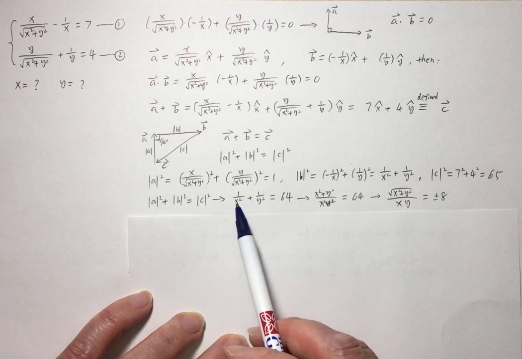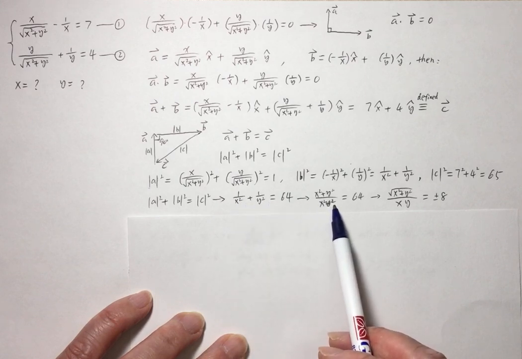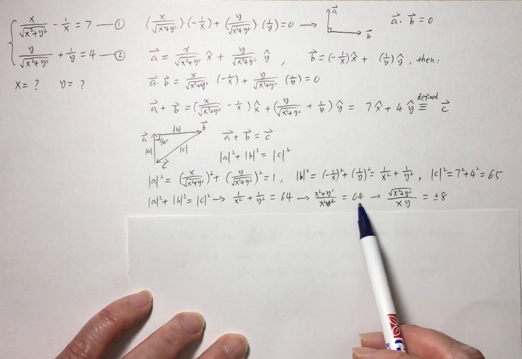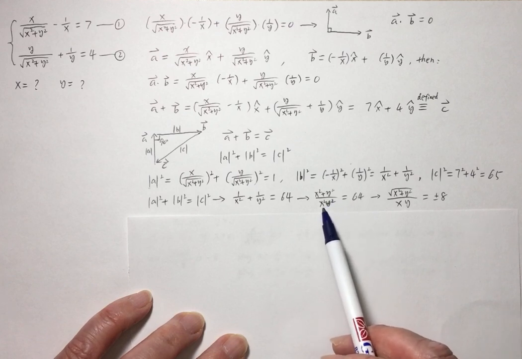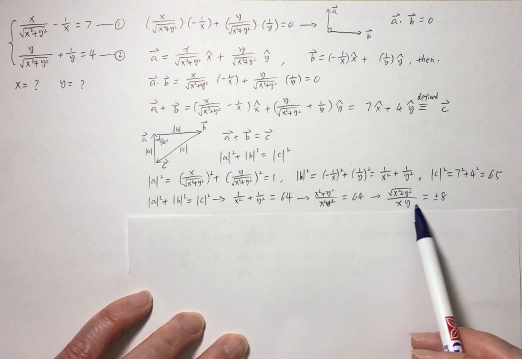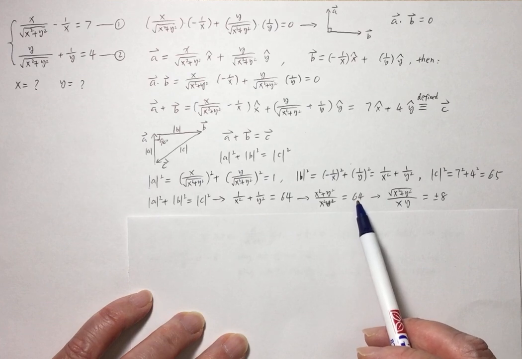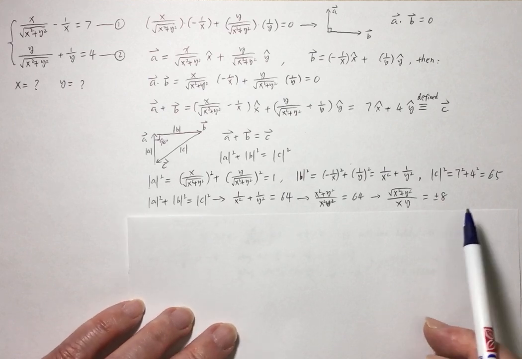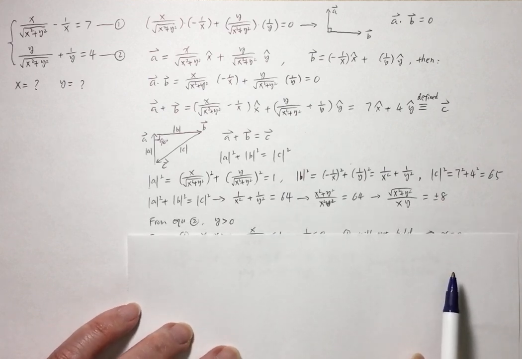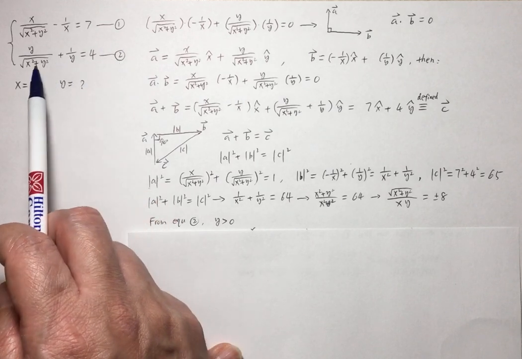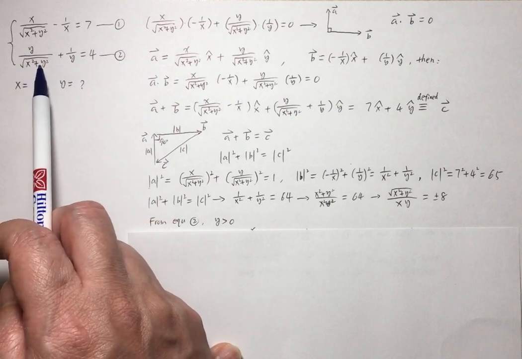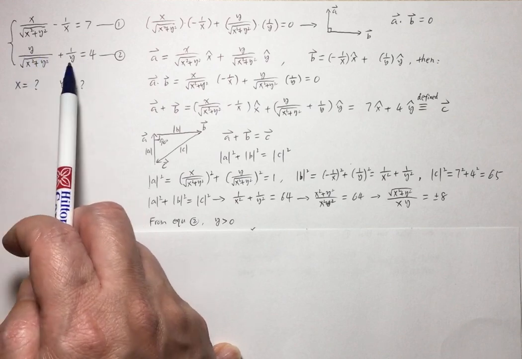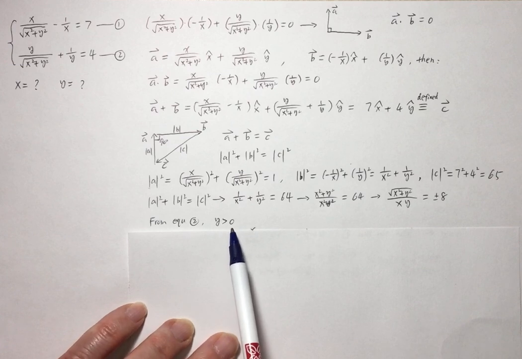And we rewrite this into this expression, and then we take a square root on both sides. Because we are not sure about the sign of x or the sign of y, when we take a square root of 64, it could be plus or minus 8. Now we decide which sign is right. From equation 2 here, because this term is positive, and the right side is 4, the only possibility is that y is larger than 0.